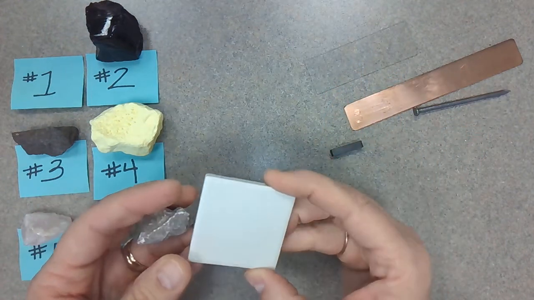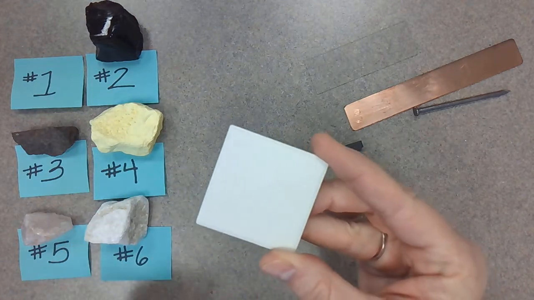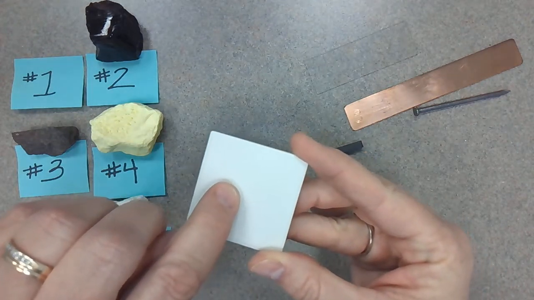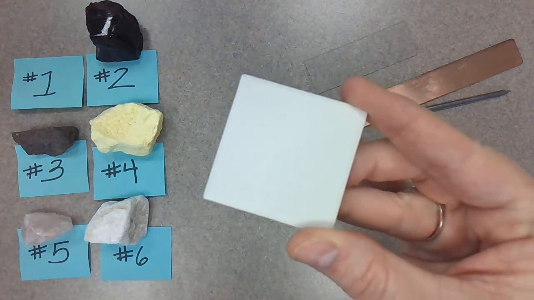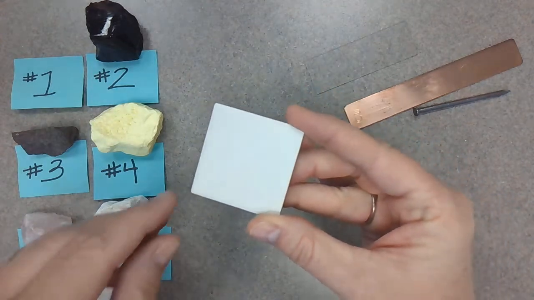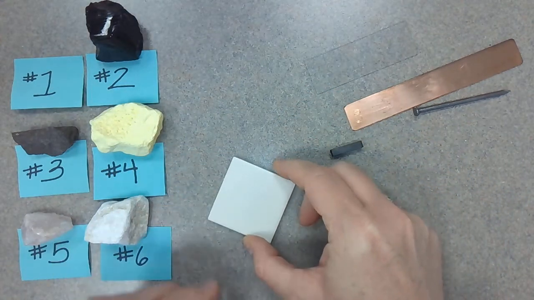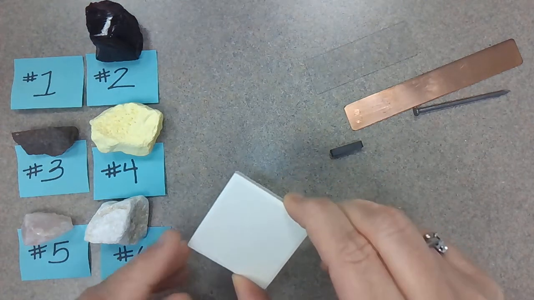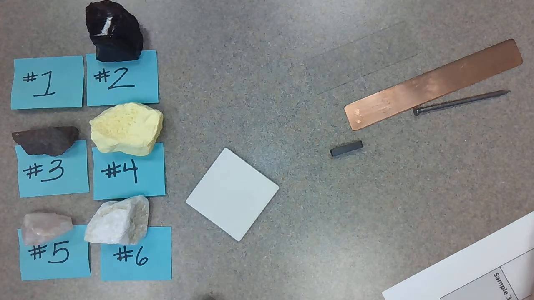And I did not think this would happen. It's really hard for you at home to see, but it left a white streak. I wonder if you can see it. It left a white streak. At first I didn't think it was working, but then when I pulled it away, white. So under streak, I'm going to write white.